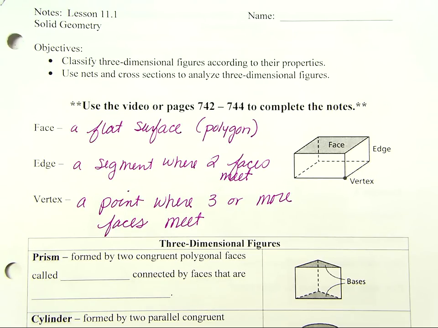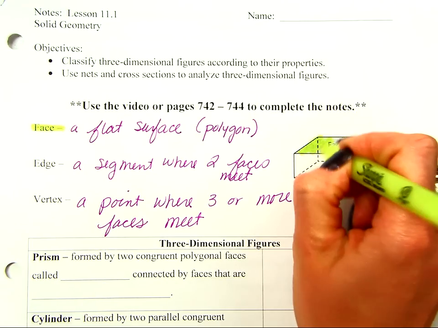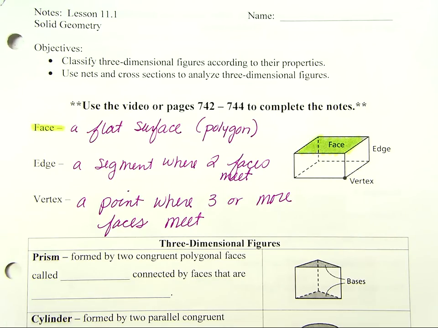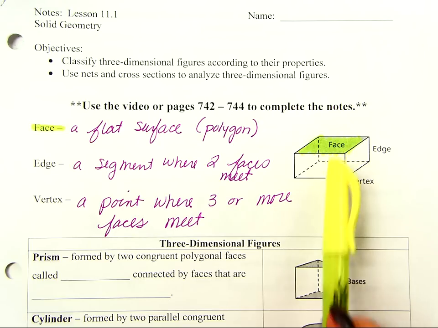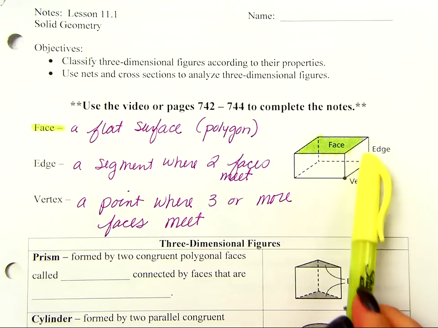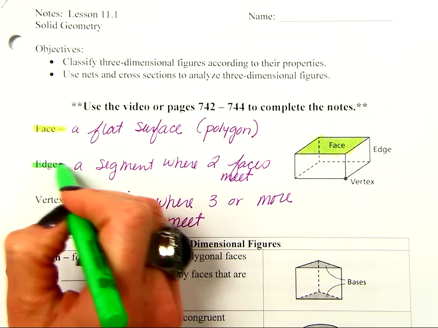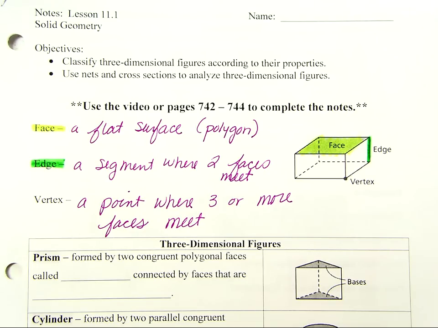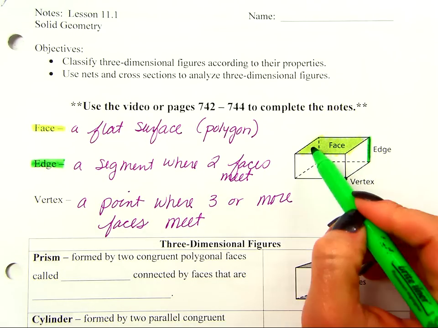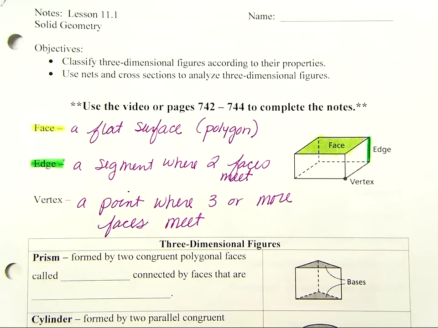So the face of your object is kind of like the side. My face here, they have it shaded, this would be a face of my three-dimensional figure. This particular one would have 6 faces, 4 going around the edges and then the top and the bottom. My edge is a segment where 2 faces meet. So my segment here, my edge, would be as so. And again, we'd have edges going all around, but also on the top and the bottom, where our faces meet.